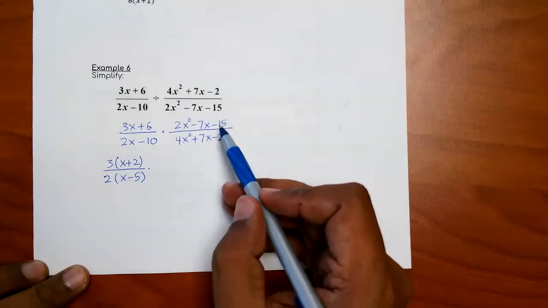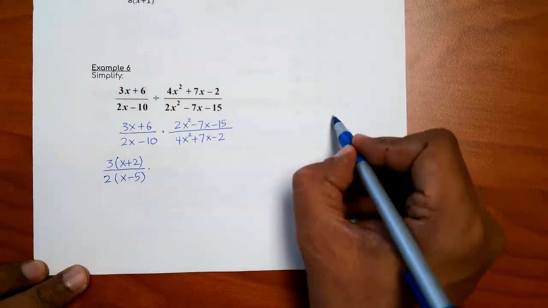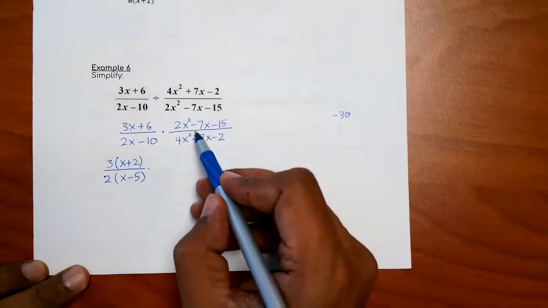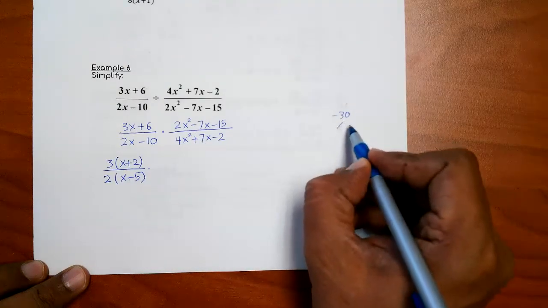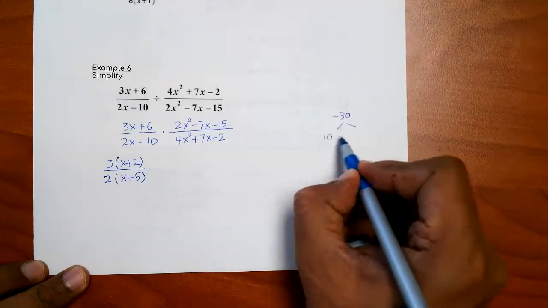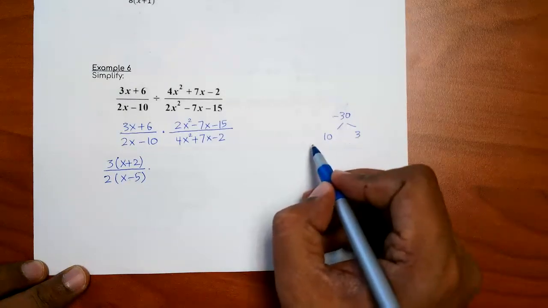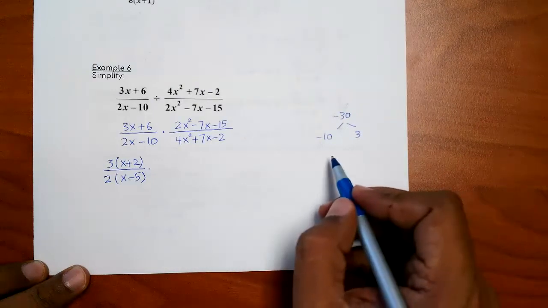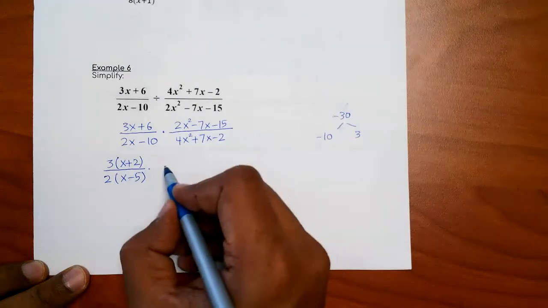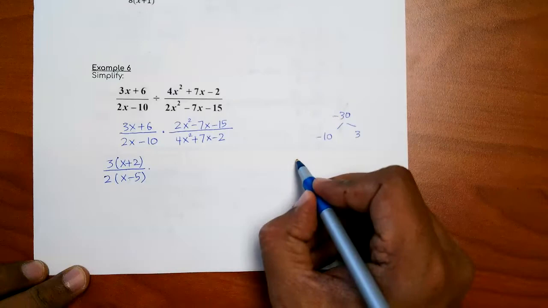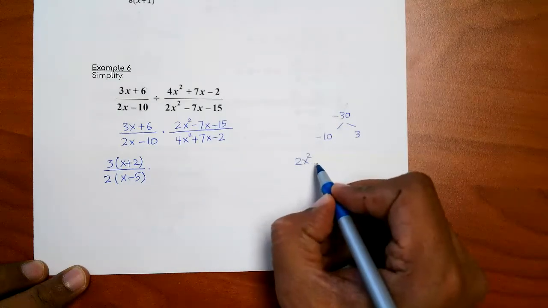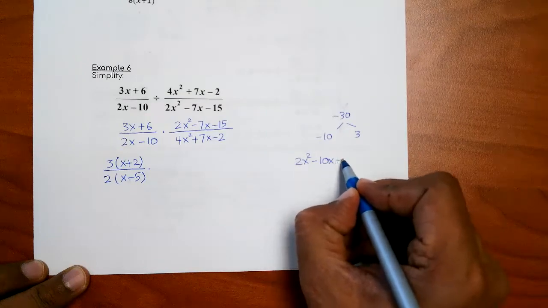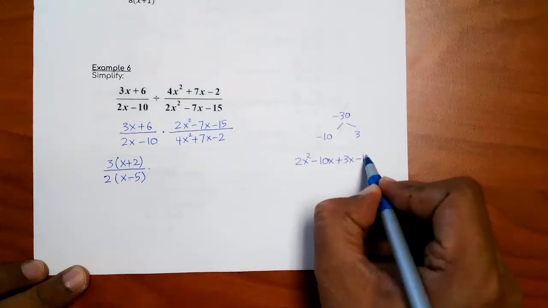Now this one, 15 times 2 is 30. We need to find two factors for negative 30 that would give us negative 7. So if we multiply 10 and 3, we do get 30, but for the signs, we need to have negative 10 and positive 3. So we will rewrite this expression as 2x squared minus 10x plus 3x minus 15.